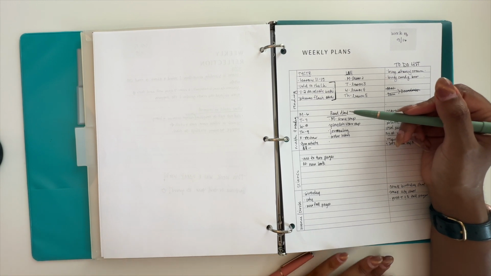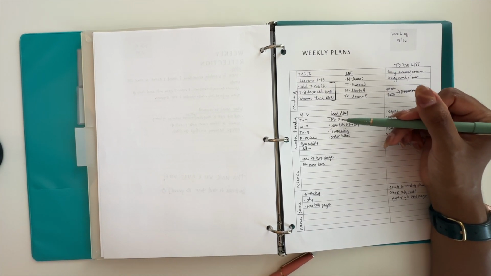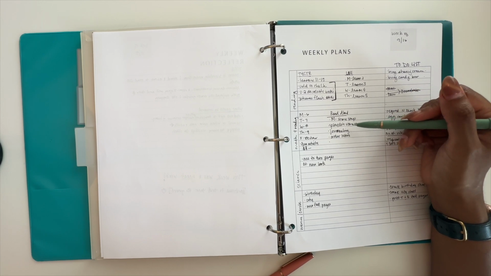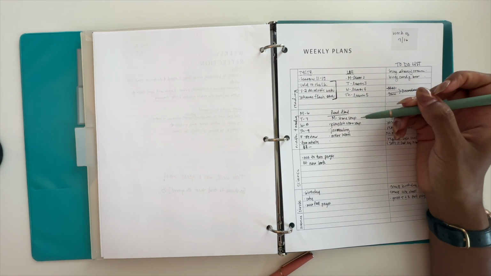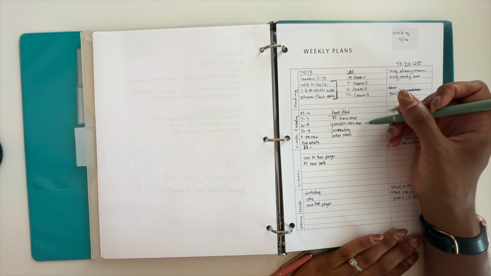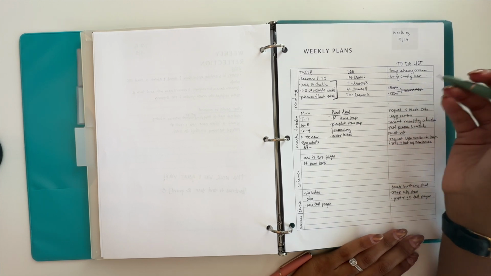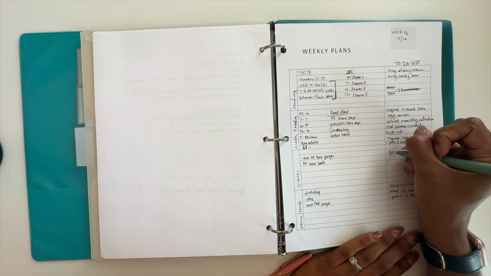Then for read aloud, I purchased the Blossom and Root curriculum, and they have a week around Stone Soup. So I've got that book from the library, and we're just going to go with that. One of the activities they had was to do Play-Doh, and I need to buy new Play-Doh.